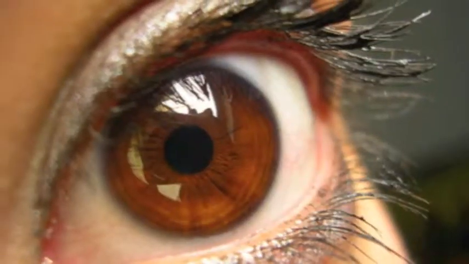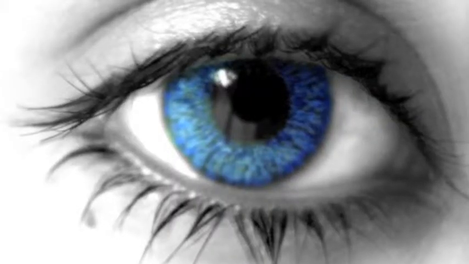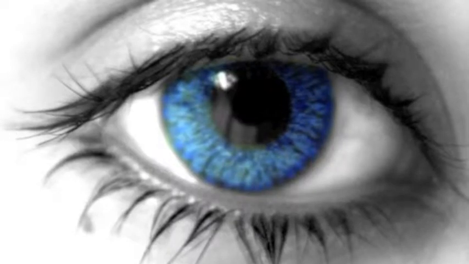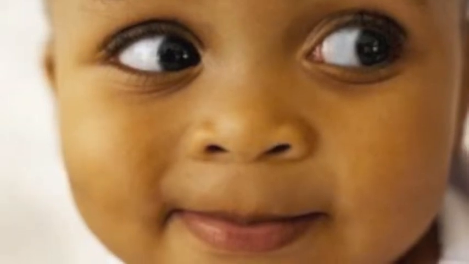This is like when you have a father with brown eyes and a mother with blue eyes. It is more likely that the offspring will have brown eyes because brown eyes are dominant and blue, gray, hazel, and green eyes are recessive.